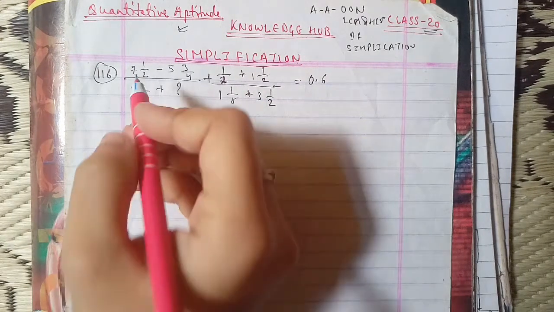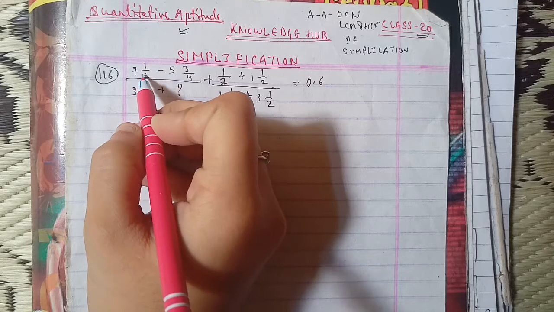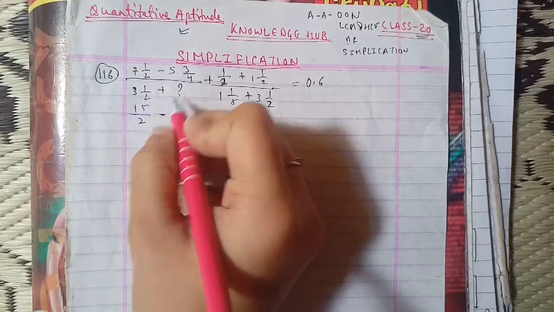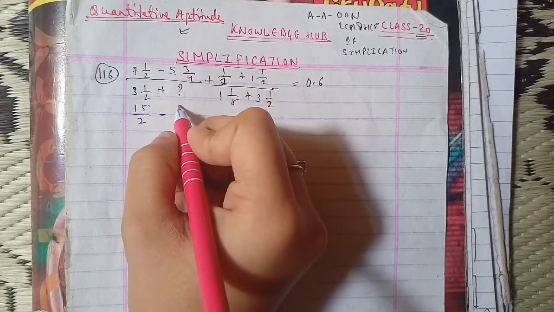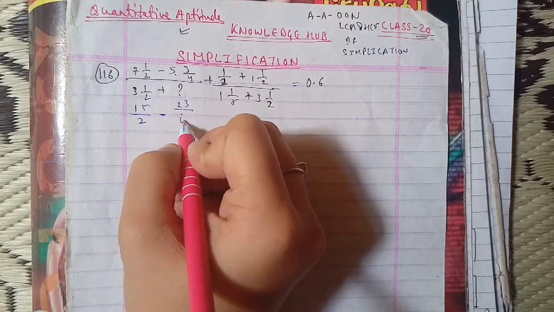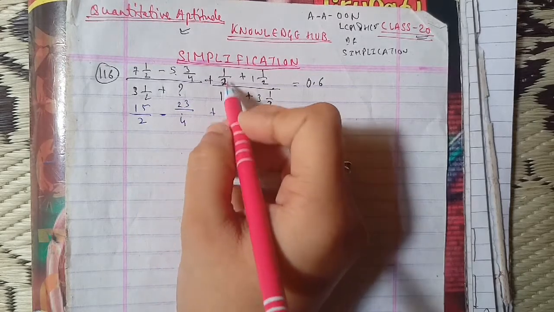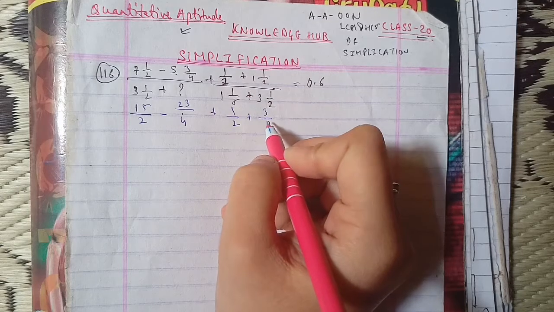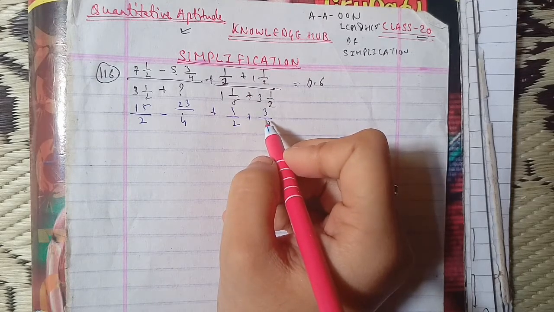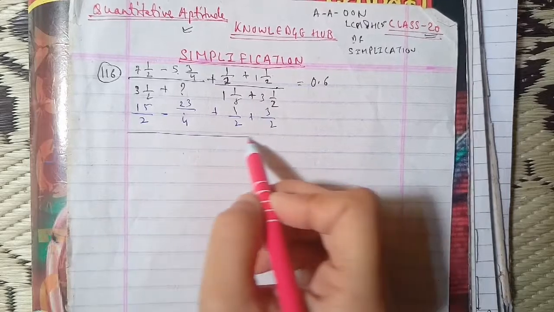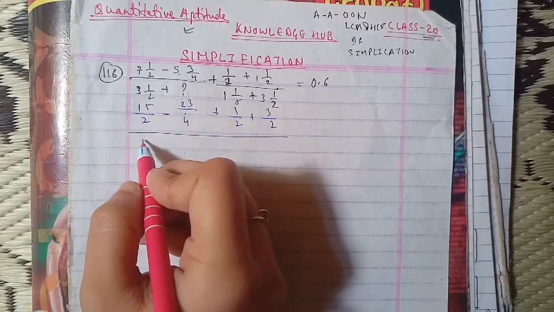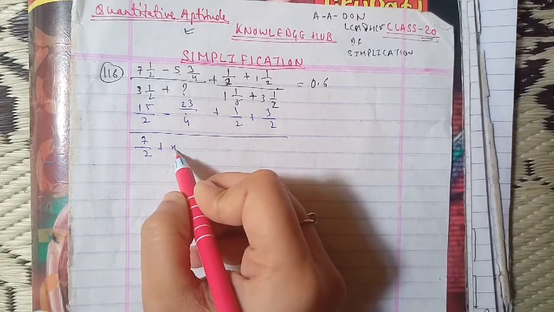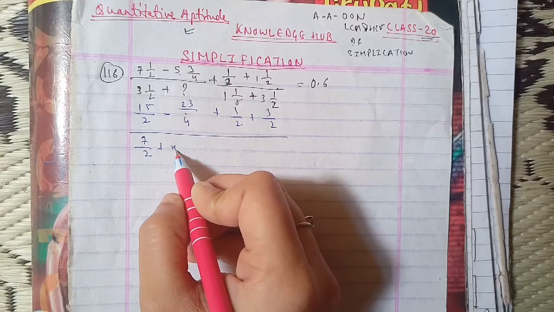So here, 7 into 2 plus 1 is 15 by 2, minus 4 into 5 plus 3 is 23 by 4, plus here 1/2 plus 2 into 2 plus 1 is 3 by 2, upon 3 into 2 plus 1 is 7 by 2 plus x, and that we have here.